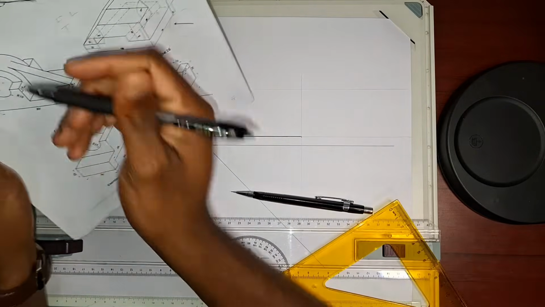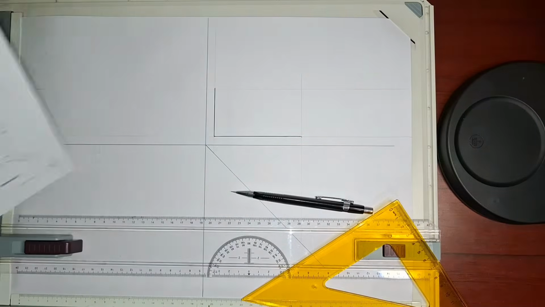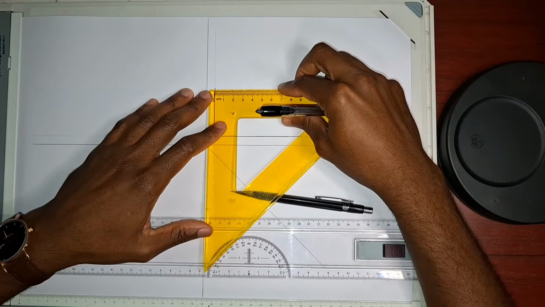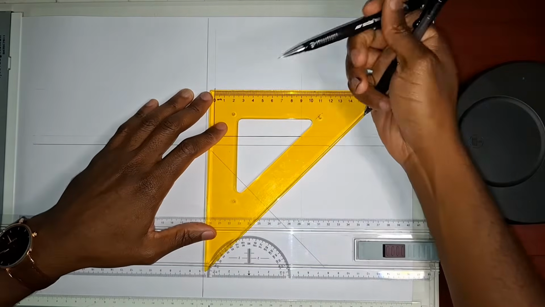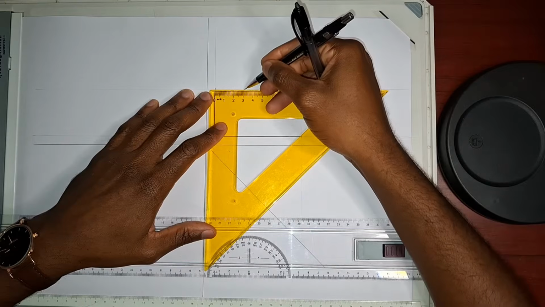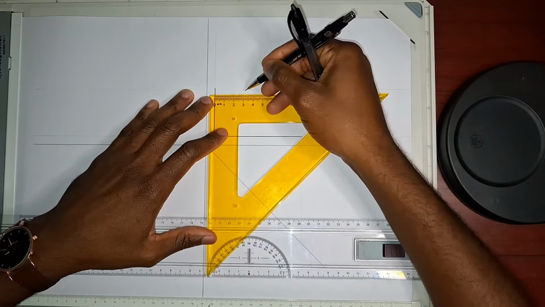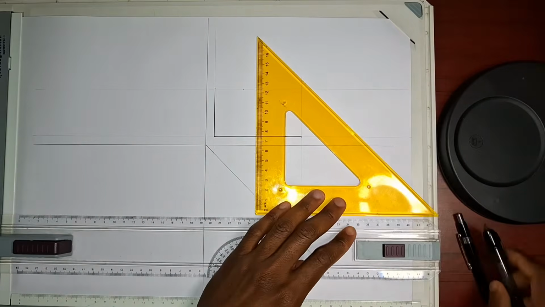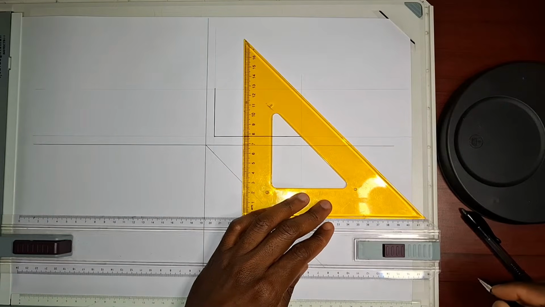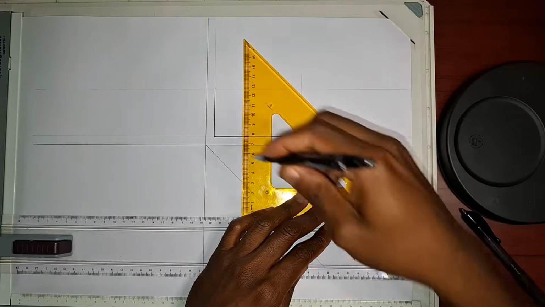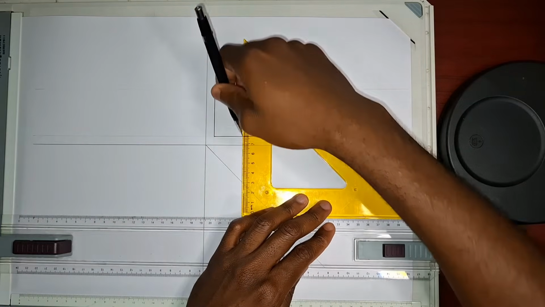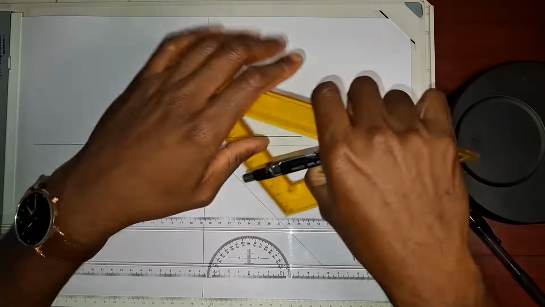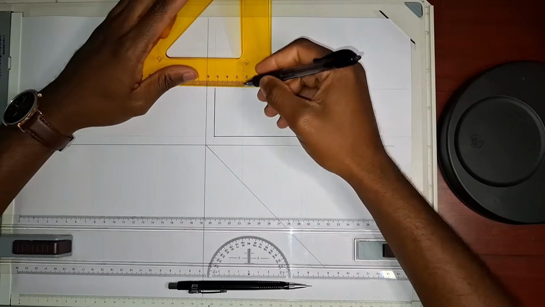And then from the corner to there is 30 millimeters. Now you go and measure 30 millimeters. 30 millimeters will be right there. Then notice how I'm drawing my lines. Like that. Then you can make that one dark as well.